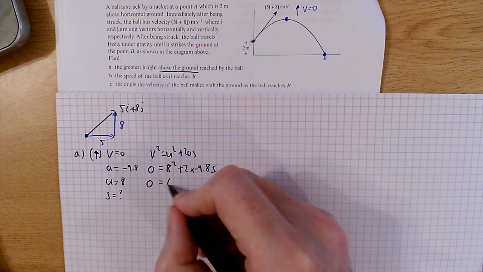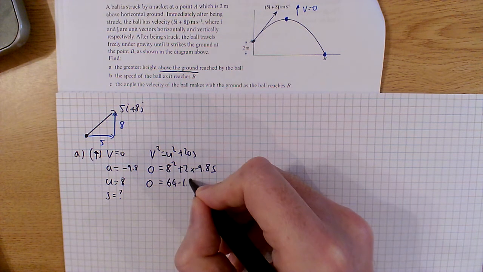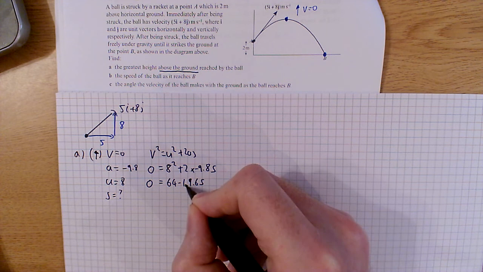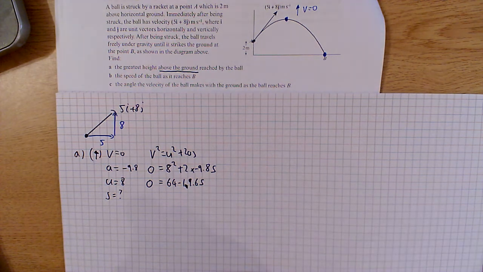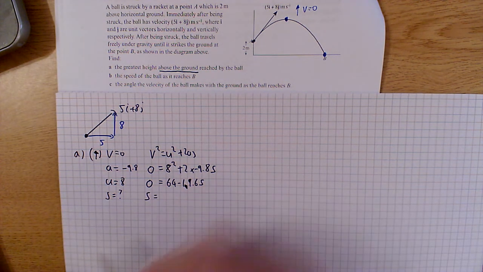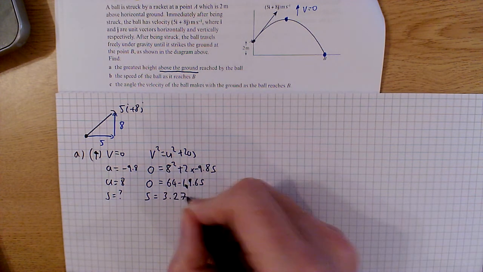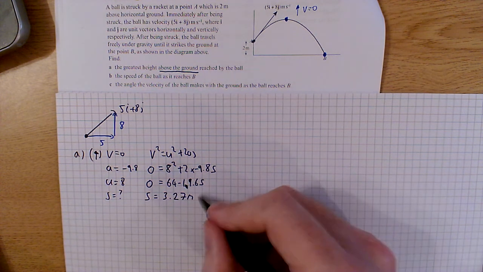This is then 64 minus 19.6s. And then we rearrange and divide, so S is 64 divided by 19.6. So it's 3.27 meters to 3 significant figures.